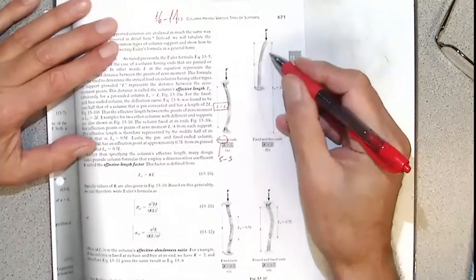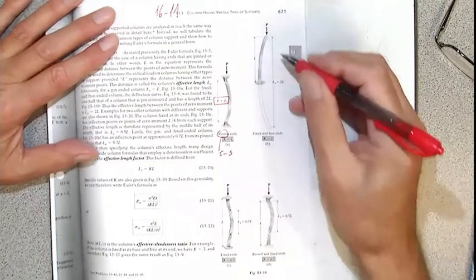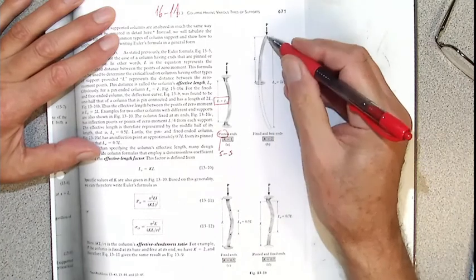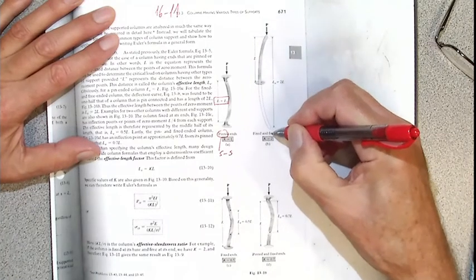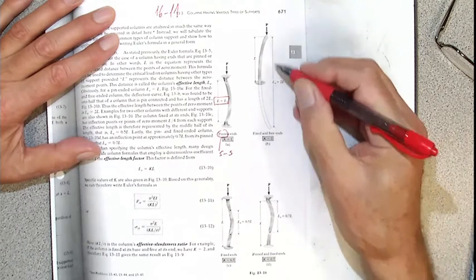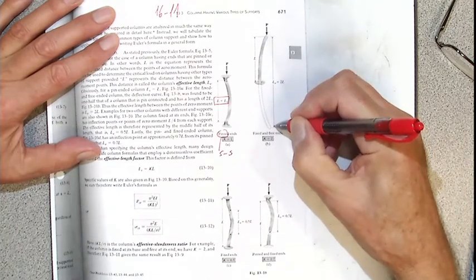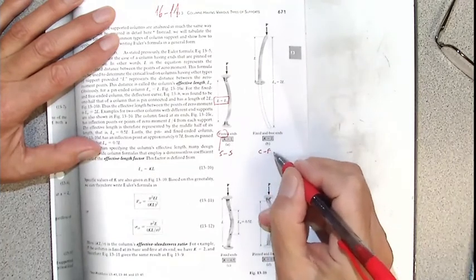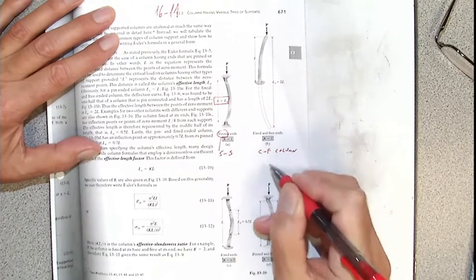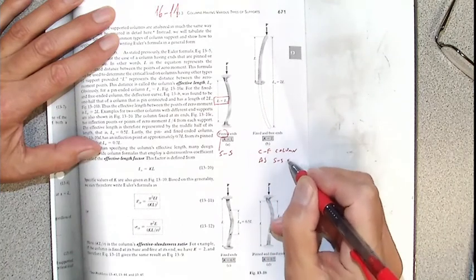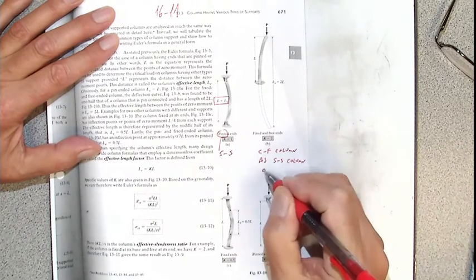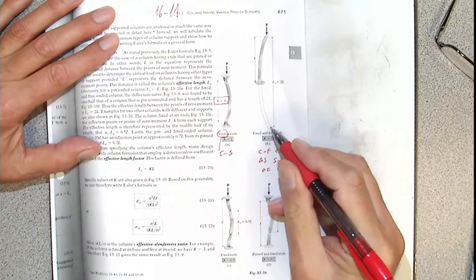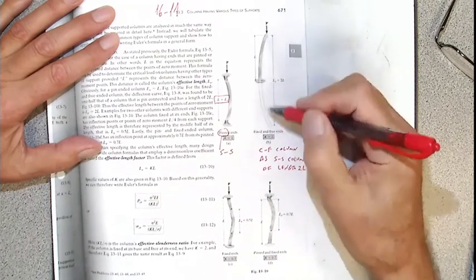Now, for clamped free, then pay attention. Actually, we can consider that clamped free beam is half of the simply supported beam of length 2L. Okay? So clamped free column as simply supported column of length 2L, which is effective length. Then that formula is like simply supported.